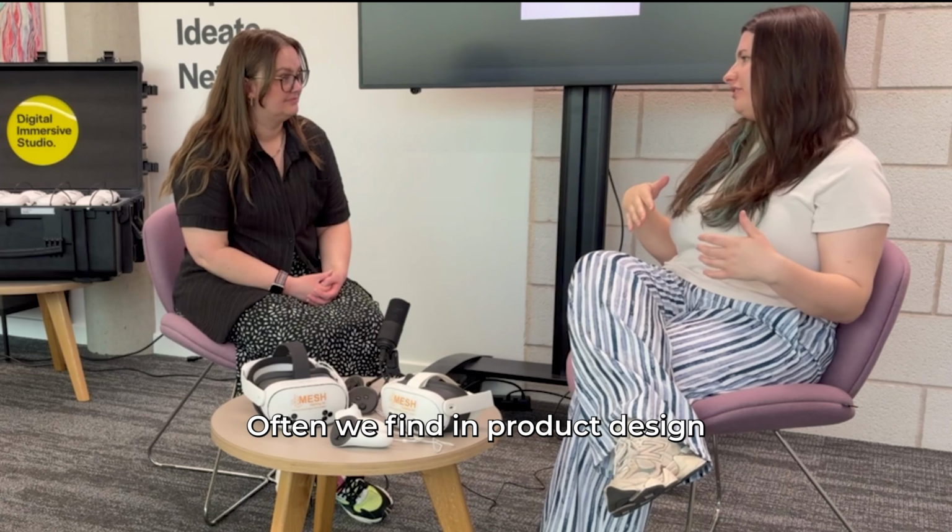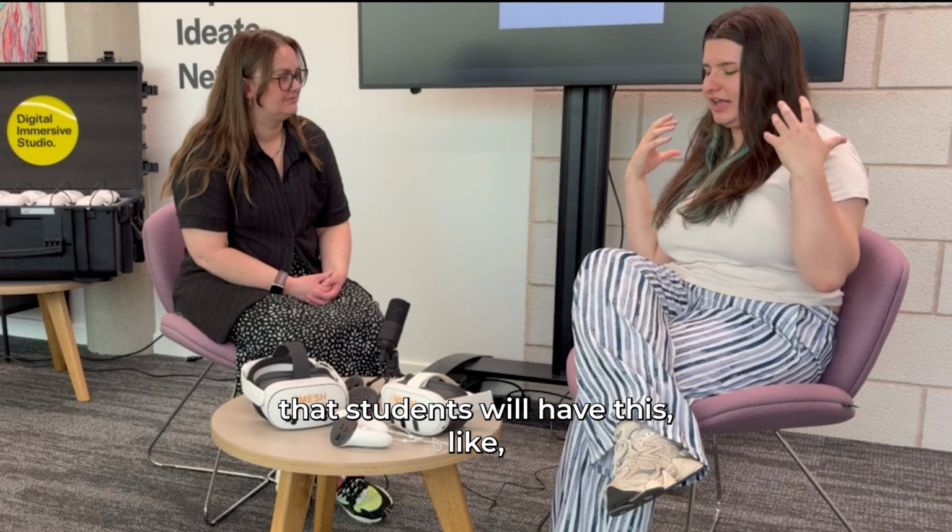Often we find in product design that students will have this magnificent, complex idea in their head, and when they try and bring that down to earth and draw it out in 2D, they often miss certain aspects of it. And when they try to showcase that to their lecturer or potential client, they realise that they aren't able to communicate that design. We were wondering if that's a similar concept with fashion design as well.